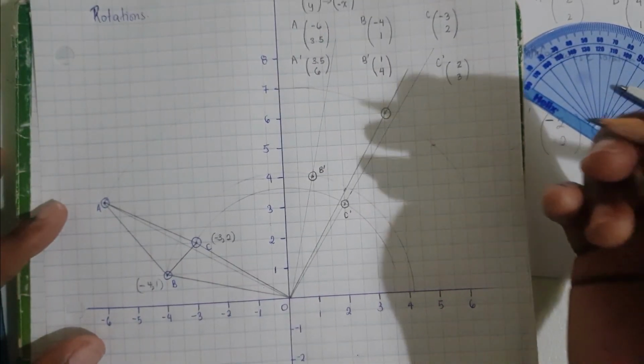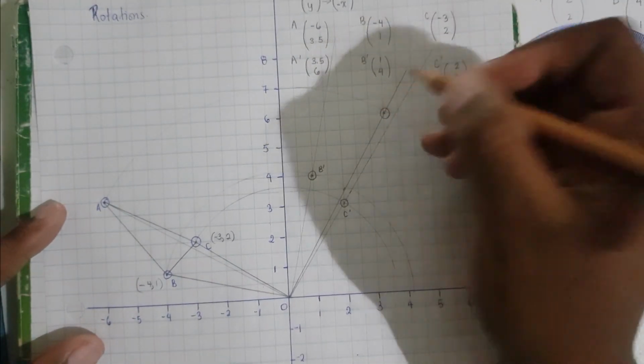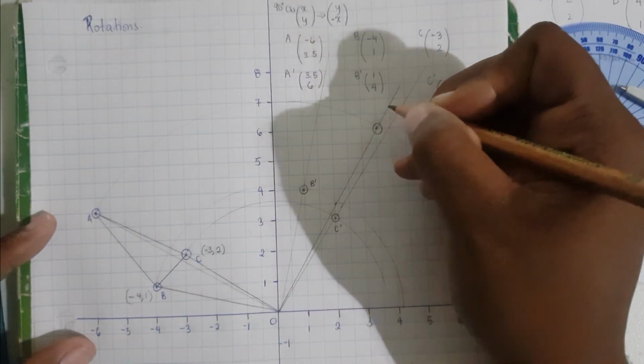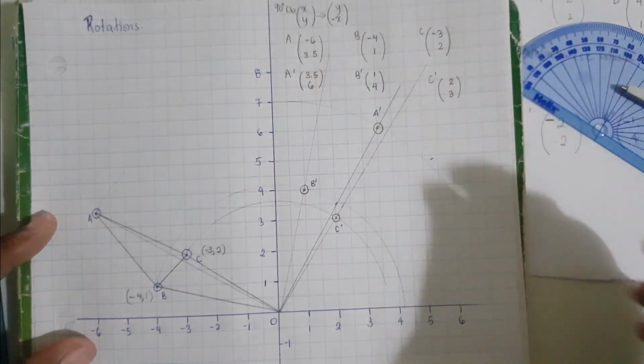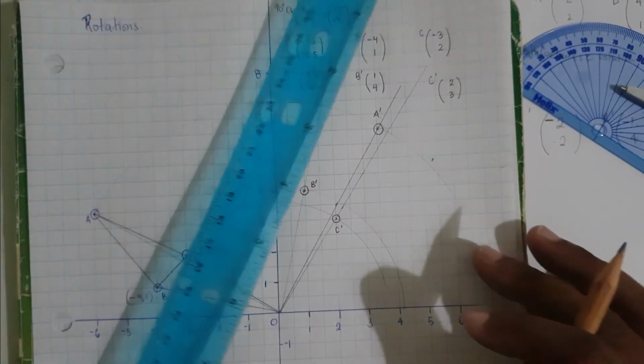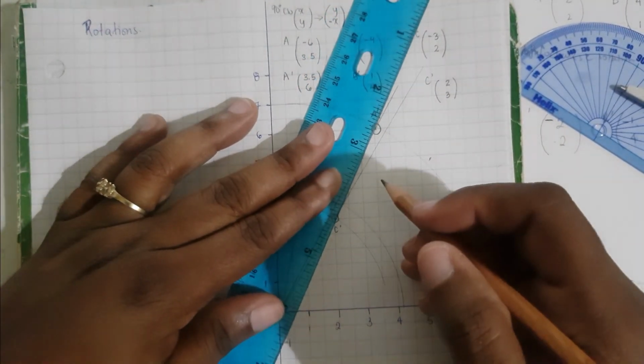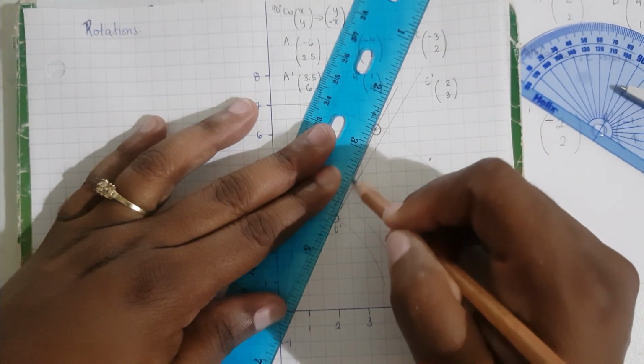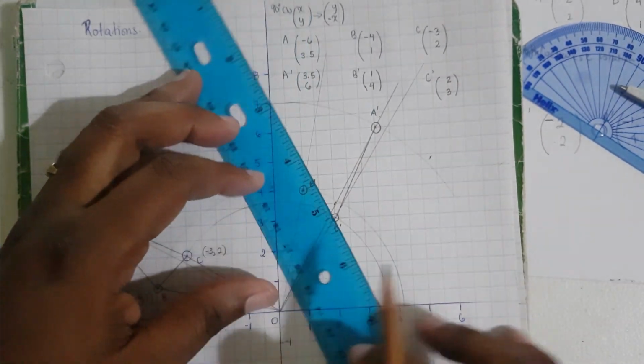Okay. All right. So yeah. So you use a little cheat code to get through, and then this would be A prime, and you just connect the dots. Connect the dots. Make sure the shape looks just like the other shape, just in a rotated form. And you're good to go.